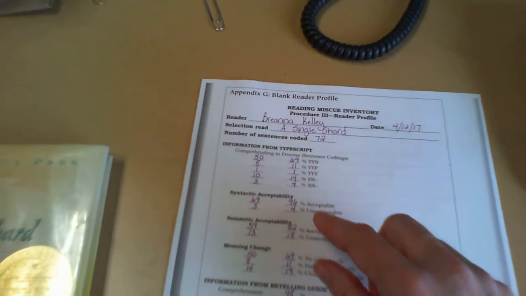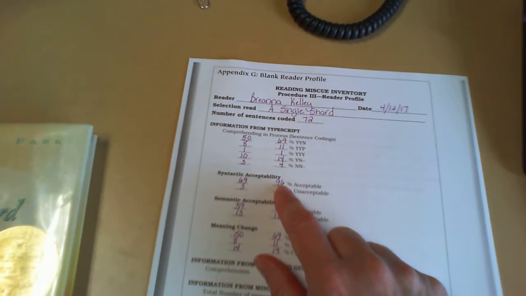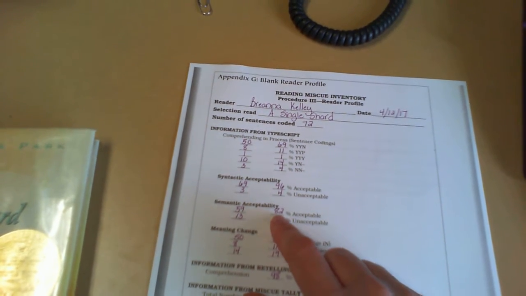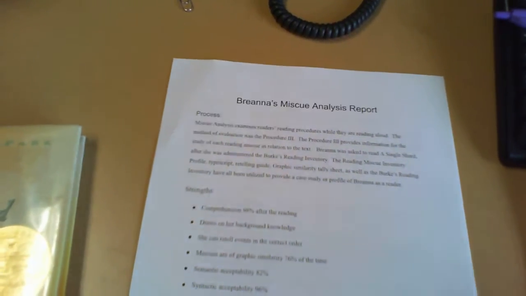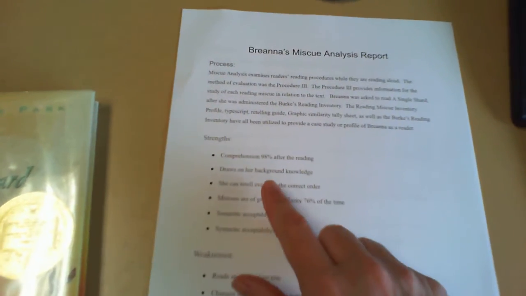Up here, when you look at the syntactic acceptability, 96% of her miscues were acceptable. Semantic acceptability, 82% of her miscues were acceptable. From there, I have drawn the following conclusions.